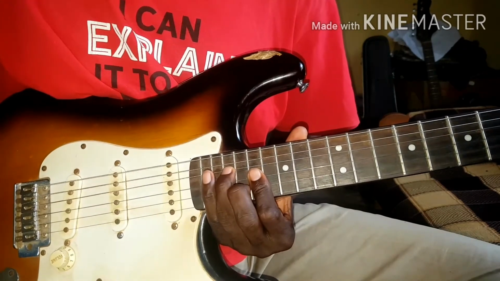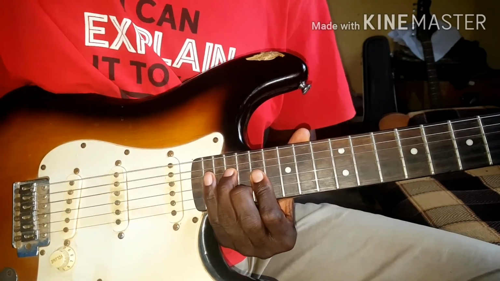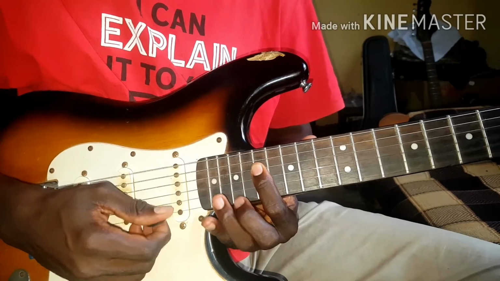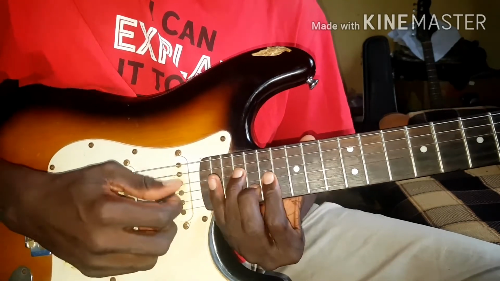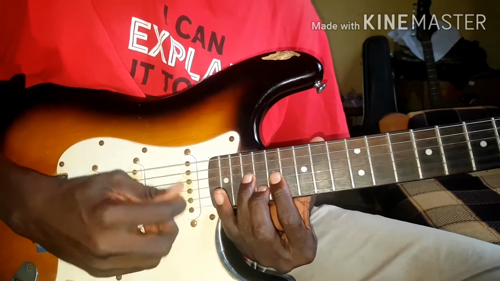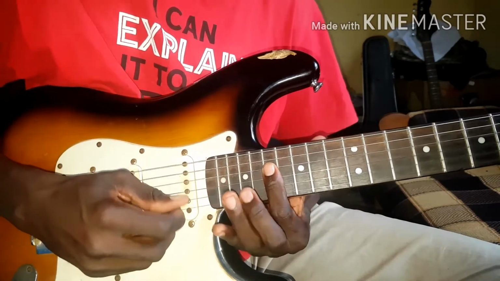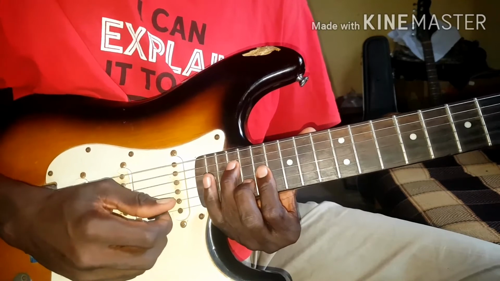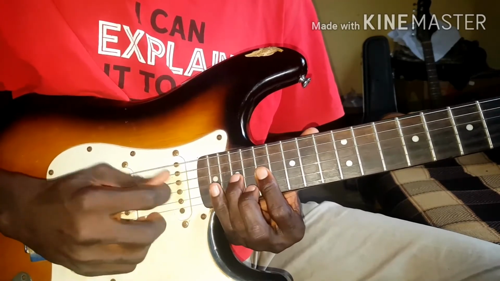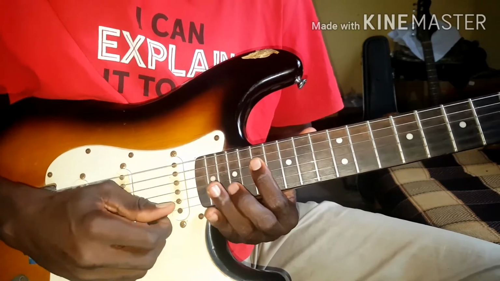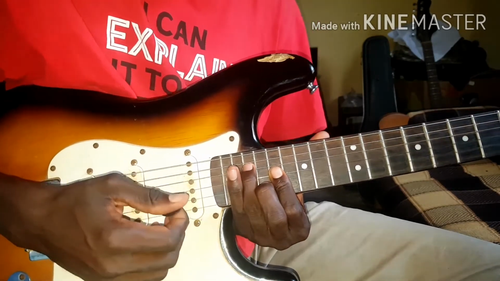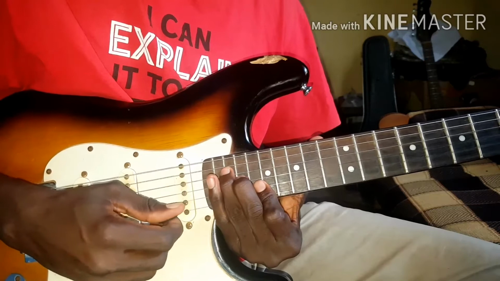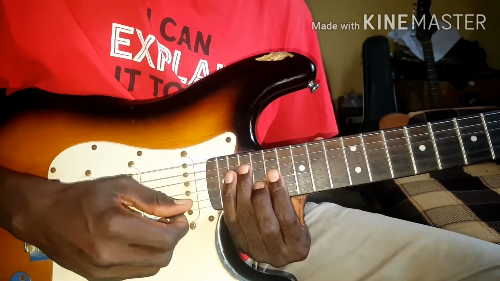So let me explain something here. So this represents fa. So then he played the so, so it means fa. Then he used the fa chord. Fa so fa do fa so fa do fa so fa do. That is the technique, or the motive behind that. It's not just playing for playing's sake, because he has omitted the fa chord and he plays this.